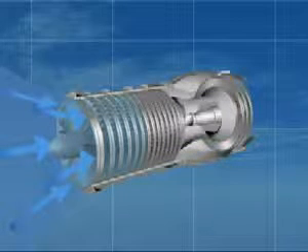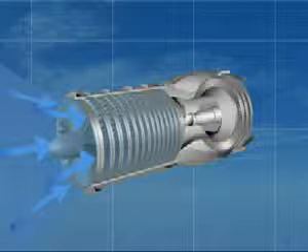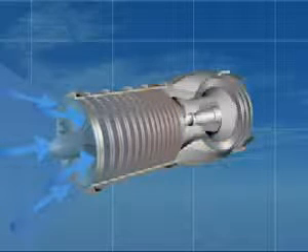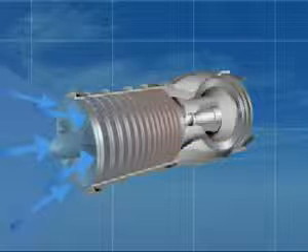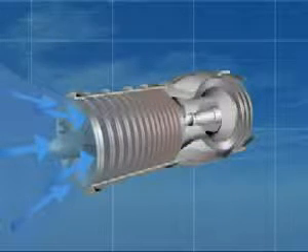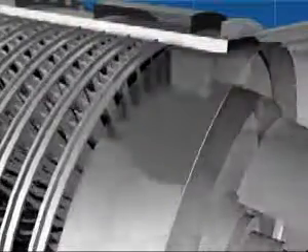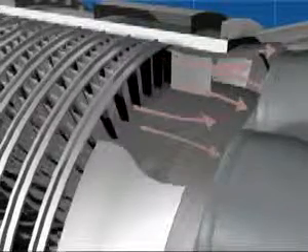Air drawn through the intake by the compressor will increase in pressure and temperature as it passes through the compressor stage of the engine. However, the successive increases and decreases in velocity practically cancel each other out. Air leaves the compressor and passes to the diffuser, which converts the velocity energy to pressure energy.